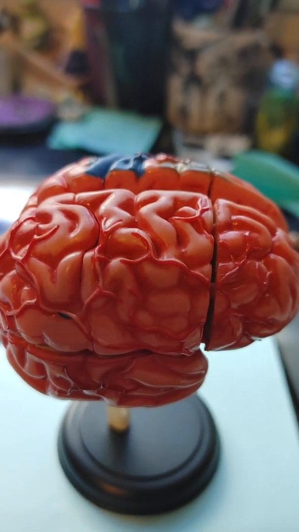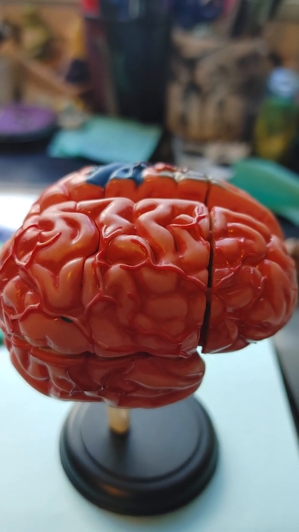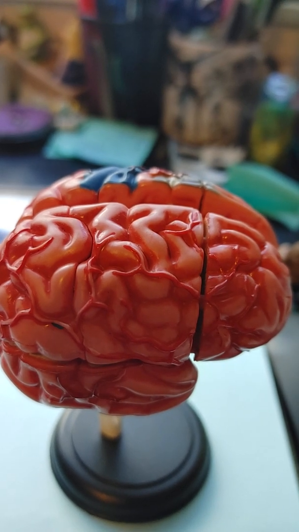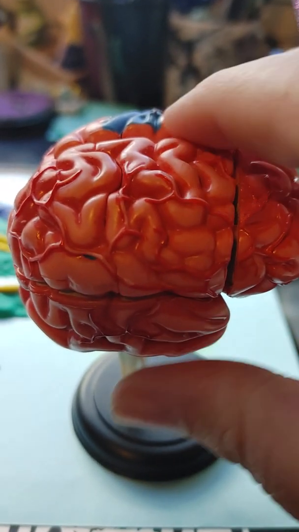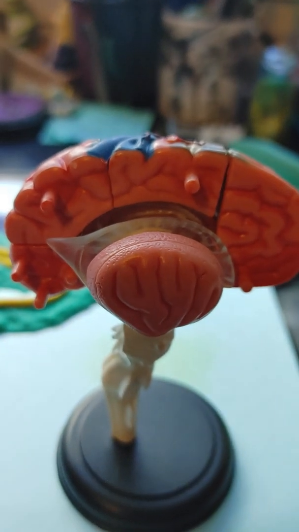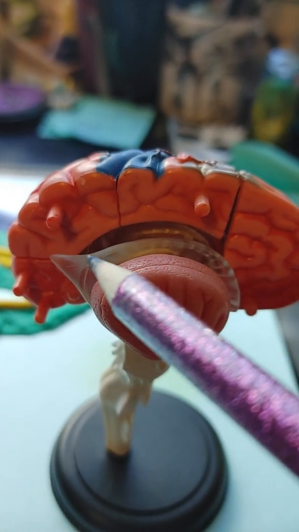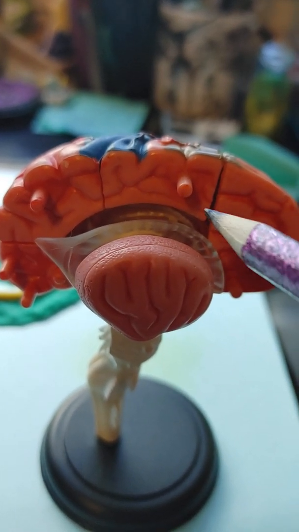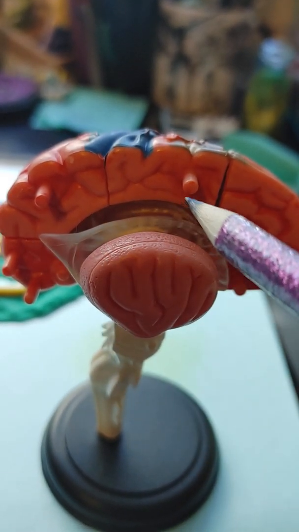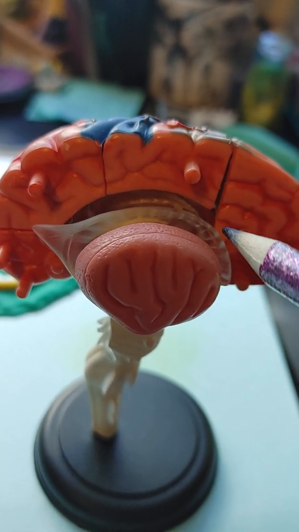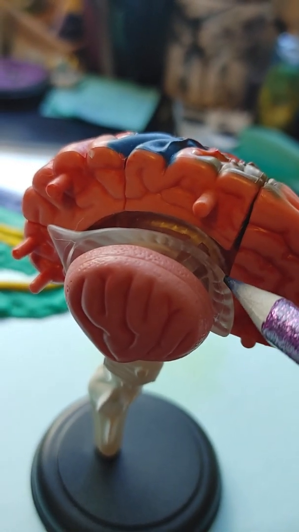The ventricles are a network of cavities whose main role is to produce and distribute cerebrospinal fluid throughout the brain. The ventricles are located in our brains. Here on my model, you can see the lateral ventricles, which are located in each cerebral hemisphere.